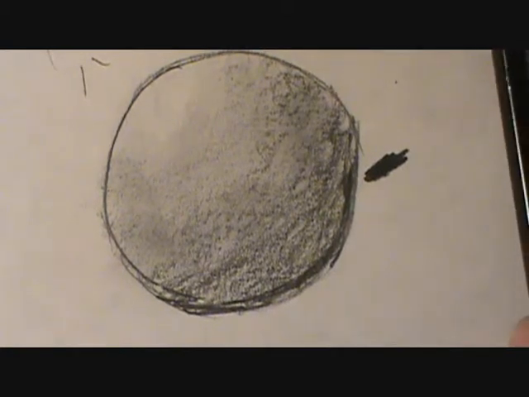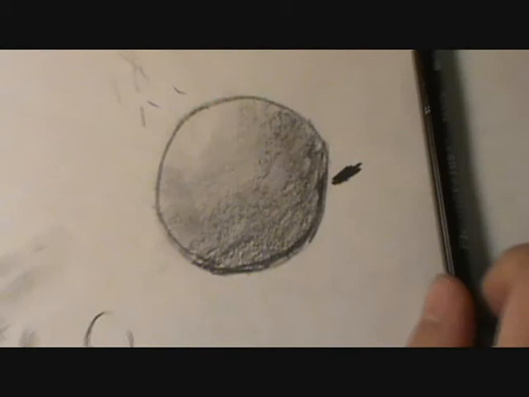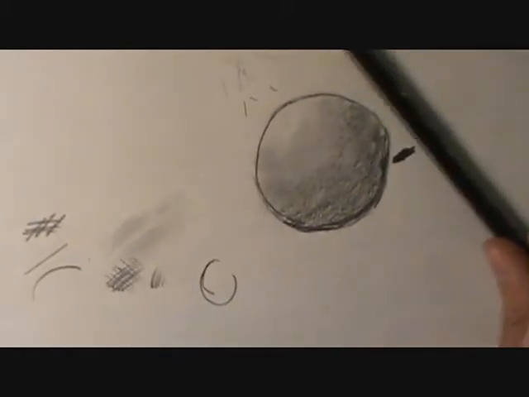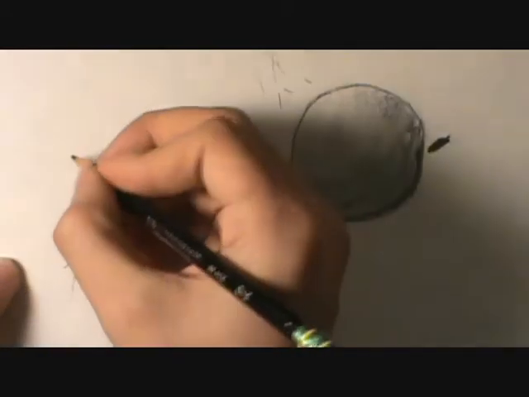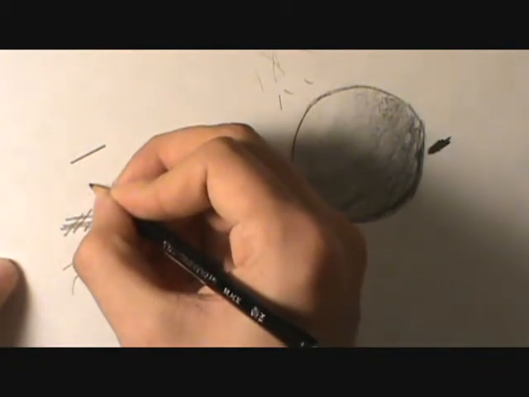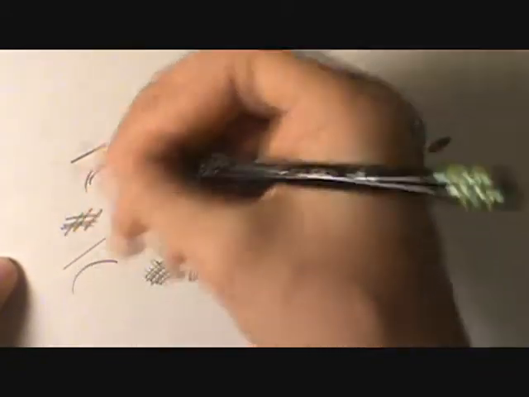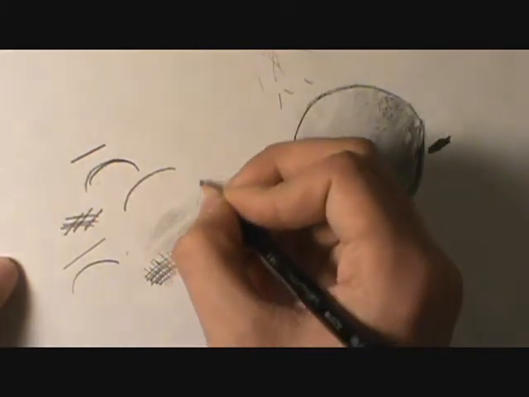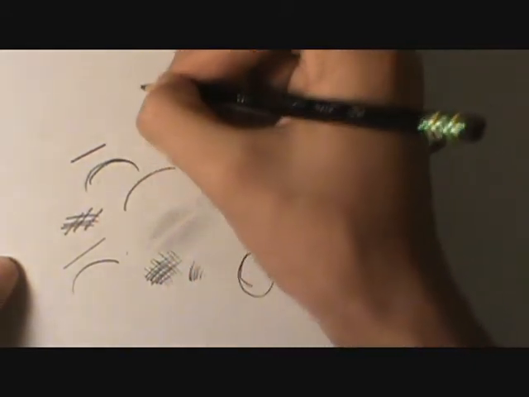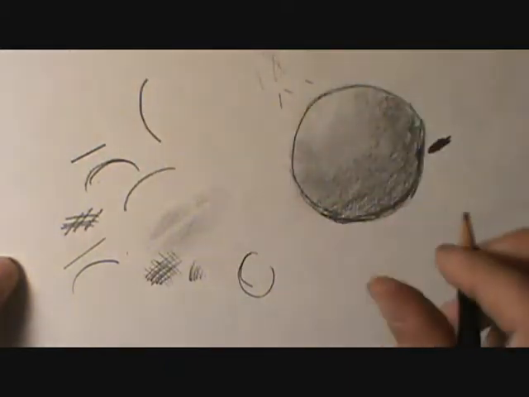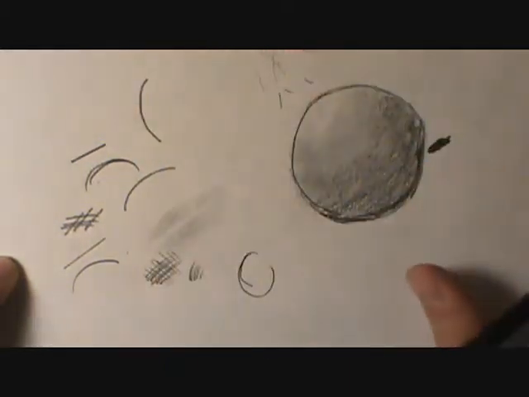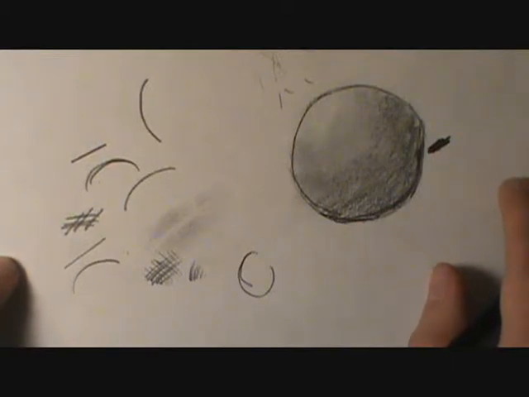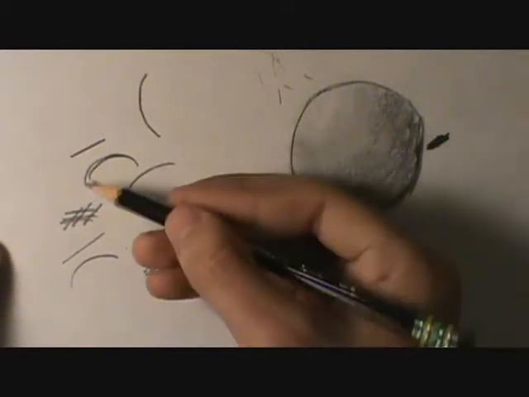So yeah, let me zoom out. So yes, learn your lines, try to get straight lines, curves, go with the flow of the wrist, don't go against it, or you end up with something like this.